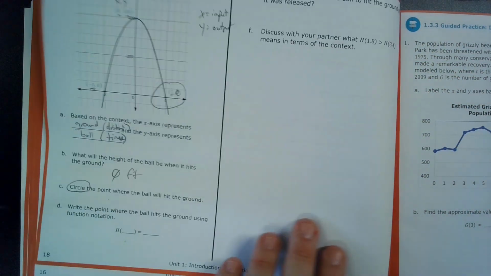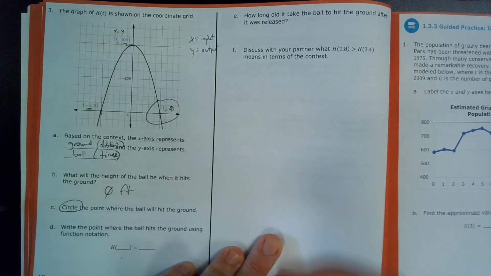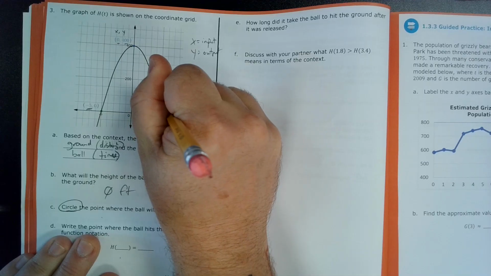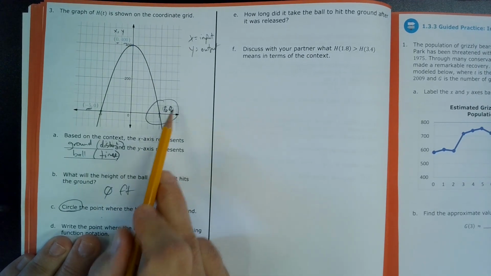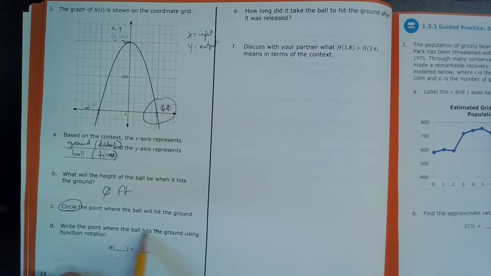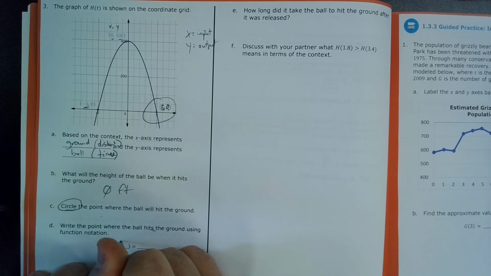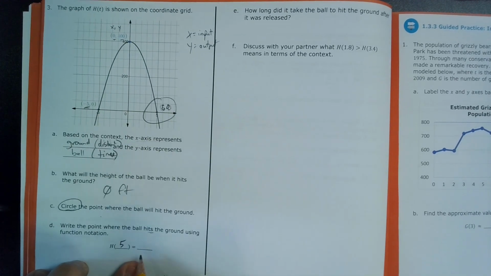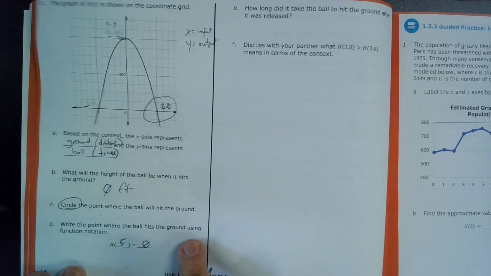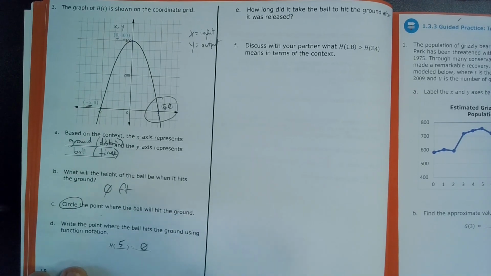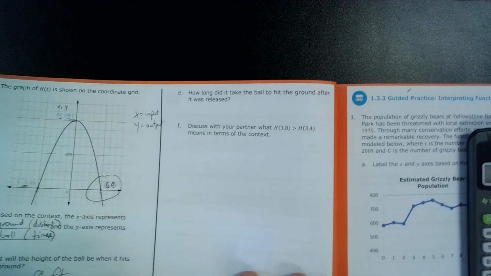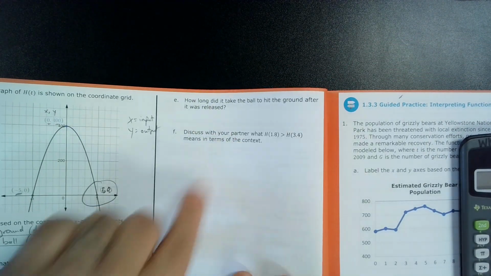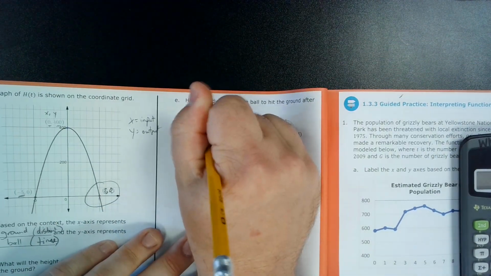This is 5, 0, so at 5 seconds, 0 feet. Right at the point where the ball hits the ground using the function. So the x is 5, and 0 for when it hits the ground. So h of 5 equals 0. So at 5 seconds, the ball hits the ground. How long did it take the ball to hit the ground after it was released? 5 seconds.